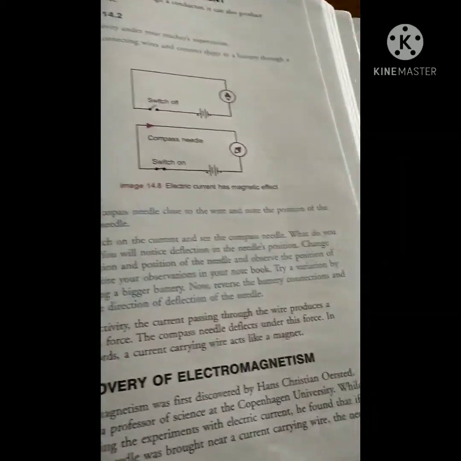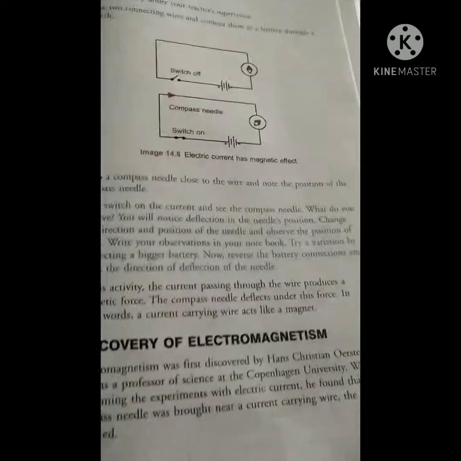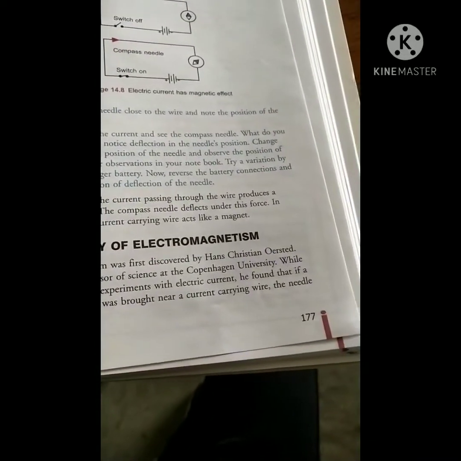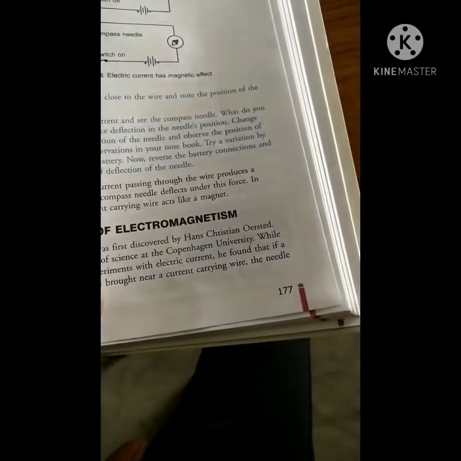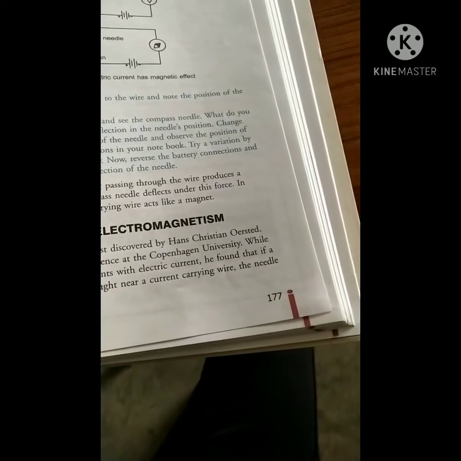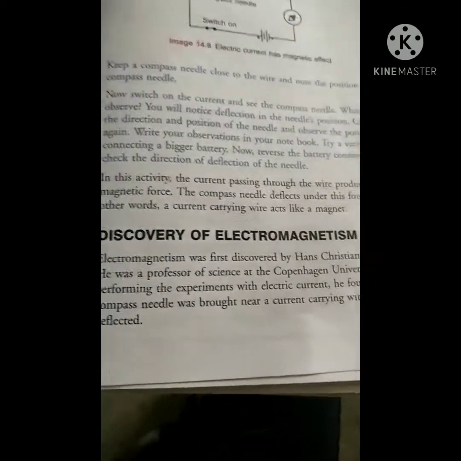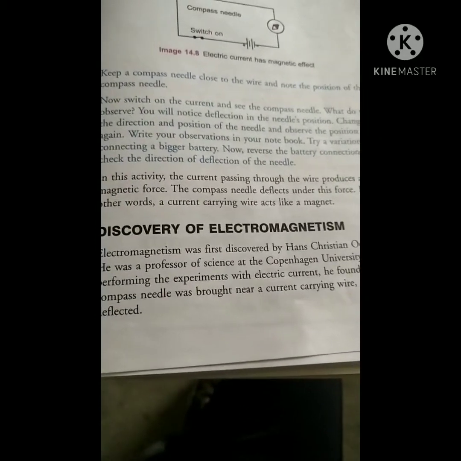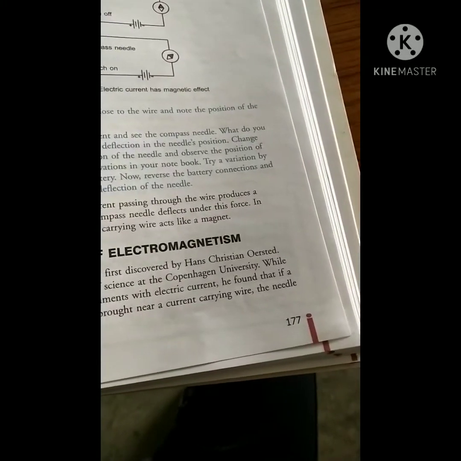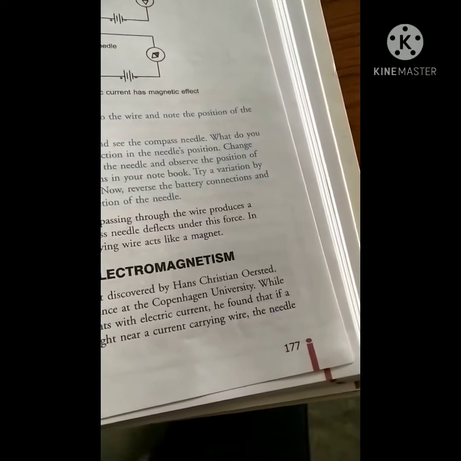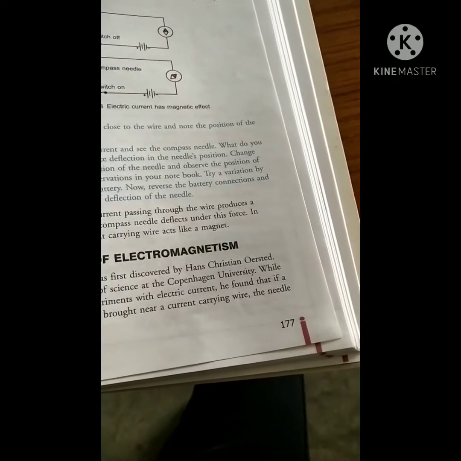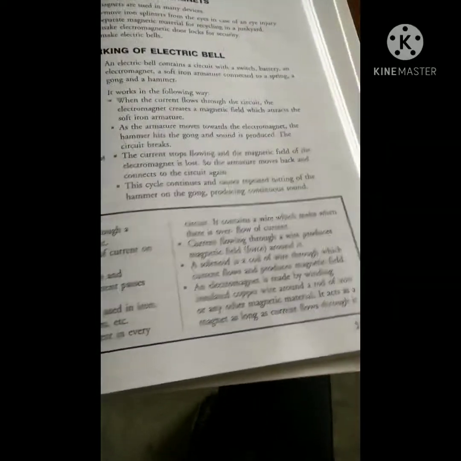So whenever a conductor carries current, it produces a magnetic field around it. Hans Christian Ørsted first discovered this. Electromagnetism was first discovered by Hans Christian Ørsted. What did he find? He was a professor of science at Copenhagen University. Copenhagen, which country? Denmark, I think. While performing experiments with electric current, he found that a compass needle is deflected. So this is known as the magnetic effect of electric current.